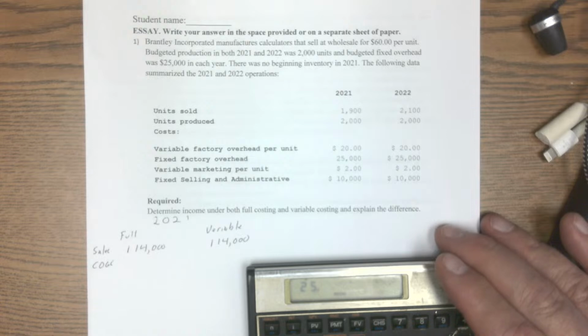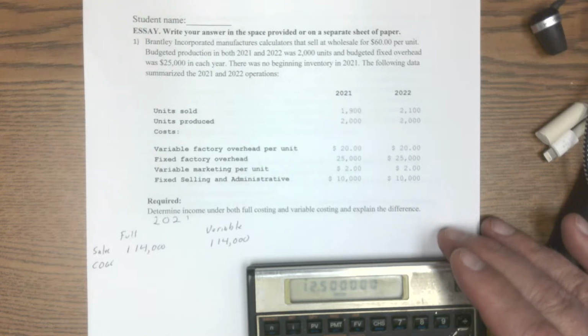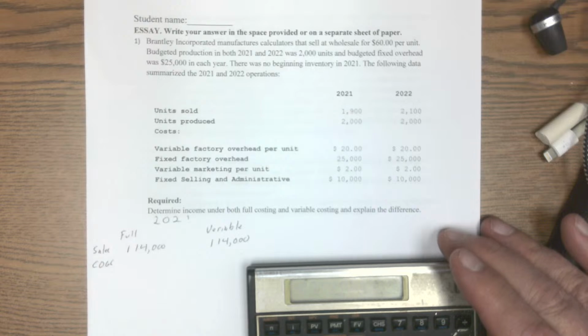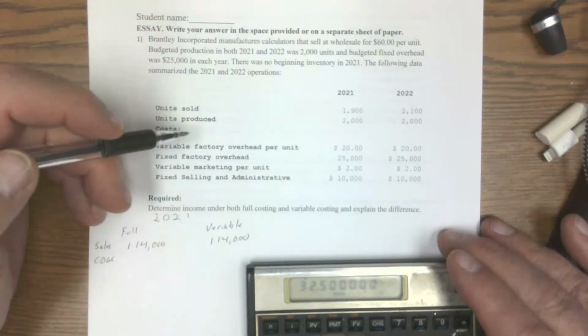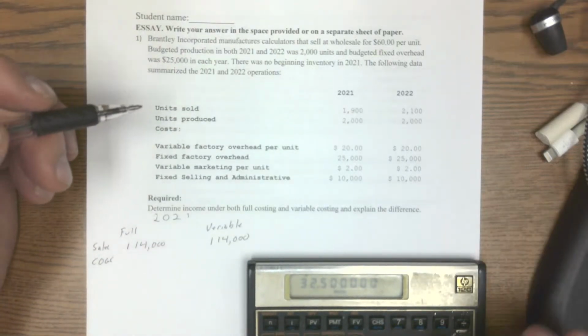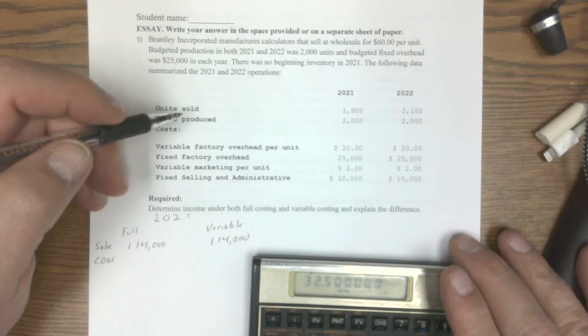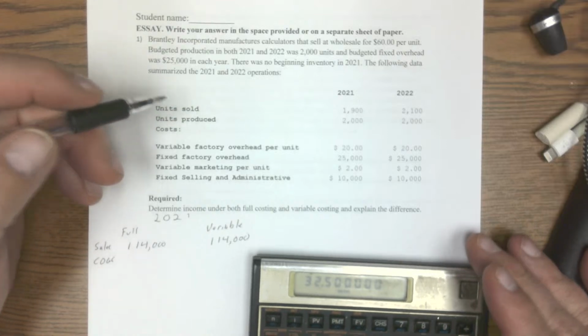So we take the 25,000, divide it by the 2,000 units, and we get $12.50. Add the $20 variable cost to that. So each unit costs us $32.50.